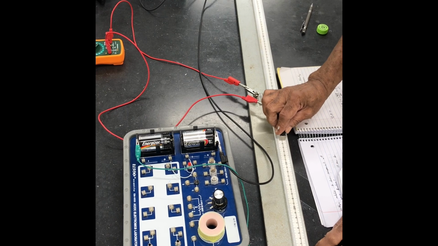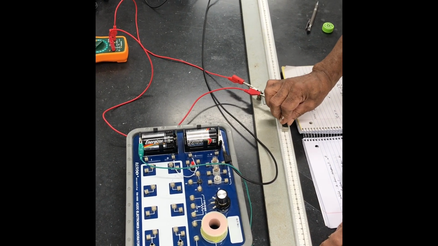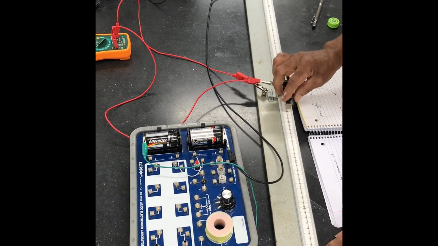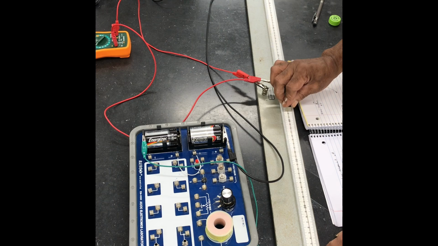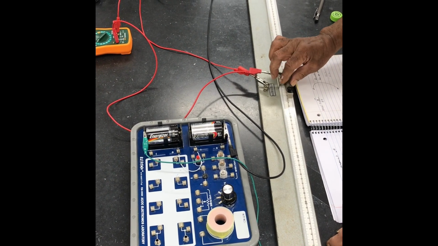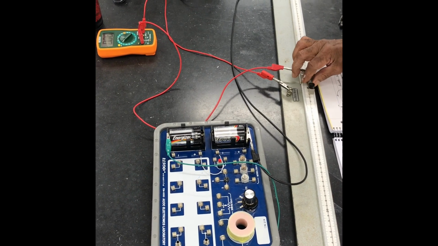We're looking for a point where we get 0.